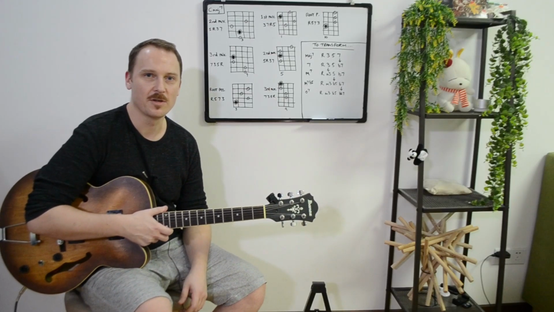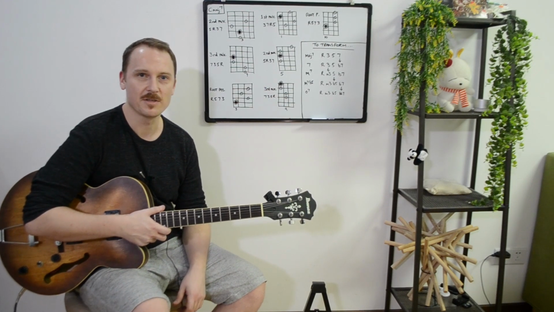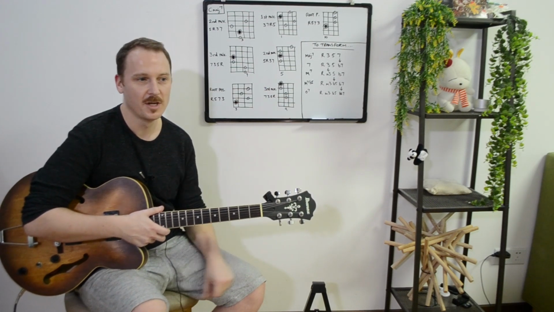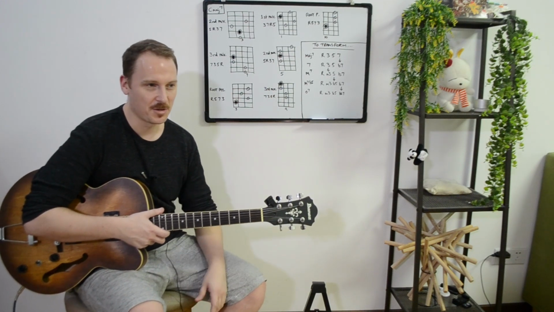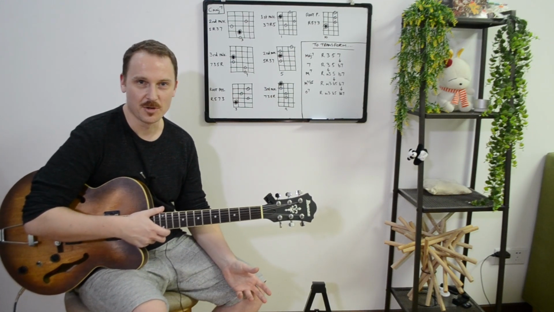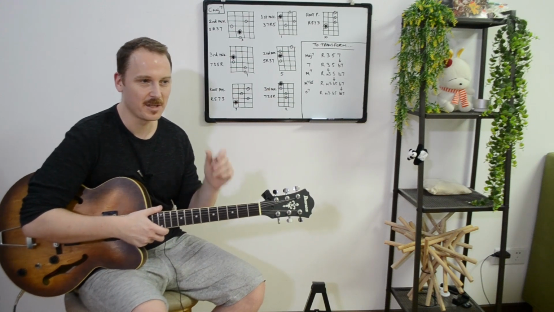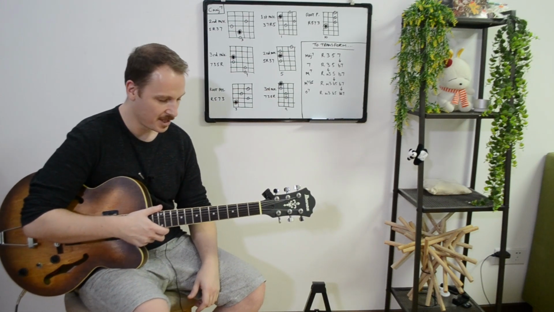Today's nugget is all about inversions, and you can see that the title starts with a question. How many chords can you hear? It's obviously a trick question of sorts. It's really just 4 chords and one slightly different chord at the end to turn around.